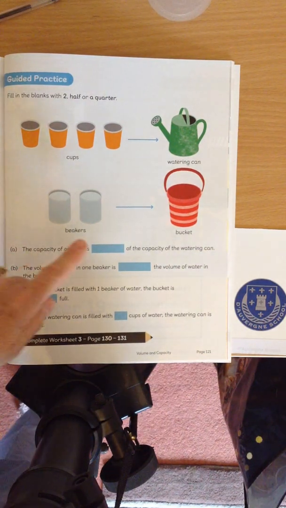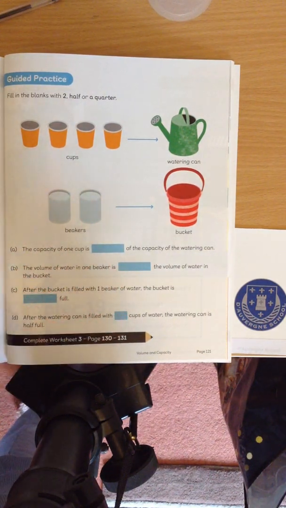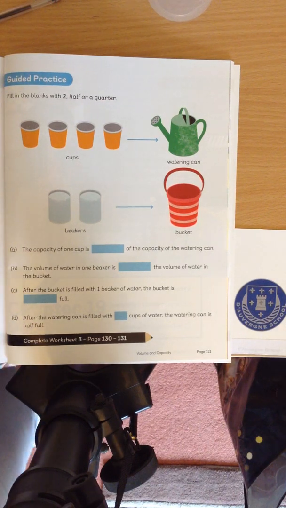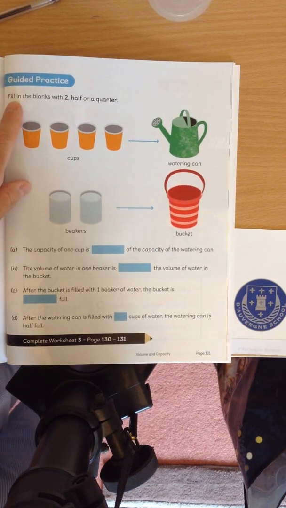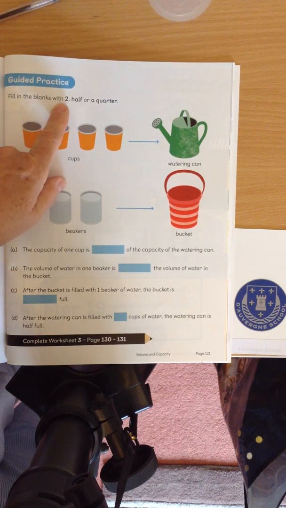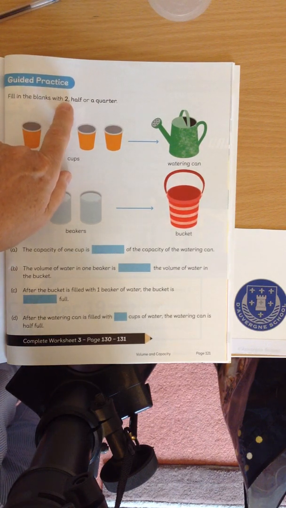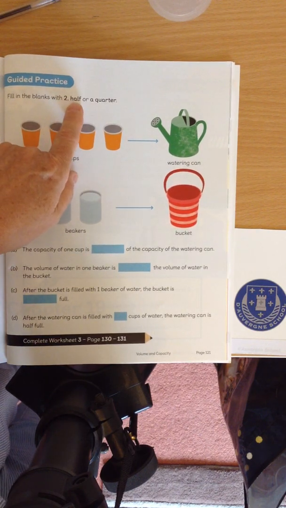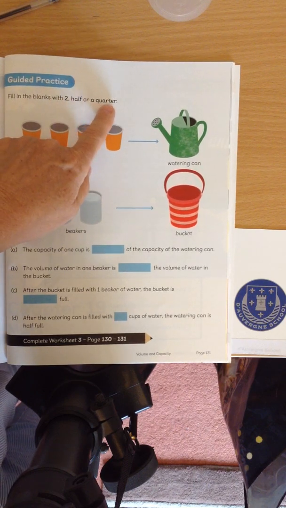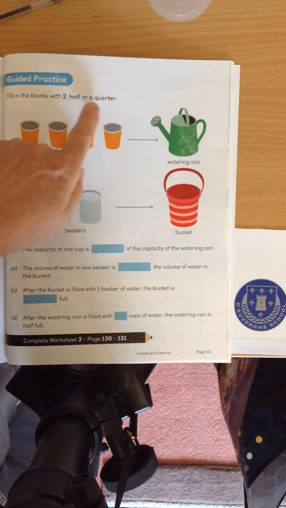Right, we've got to fill in some blanks here. Remember, we say something when we have a blank and we read a sentence. Okay, so it's asking us to fill in the blanks with either the number 2, the word half or quarter, to see if we understand what these words mean.